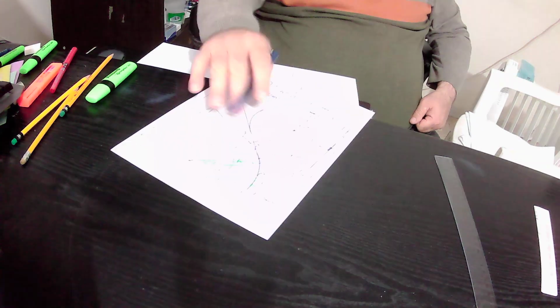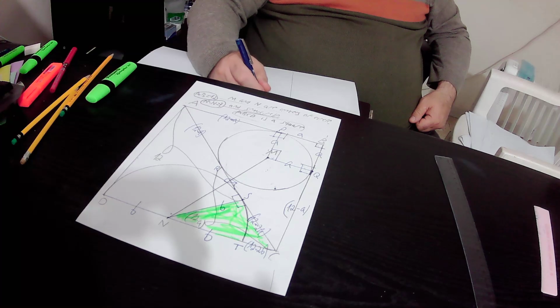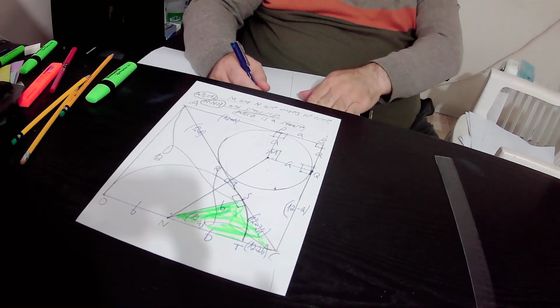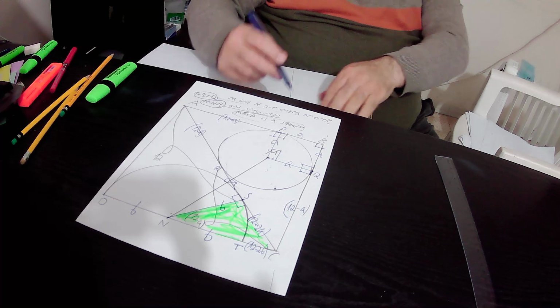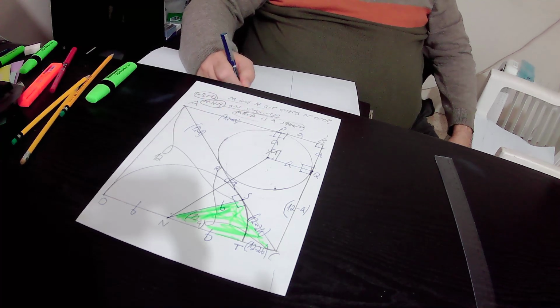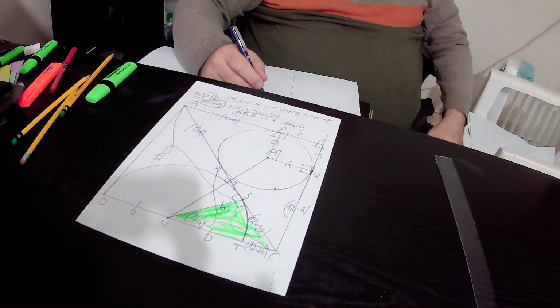What is the length of the hypotenuse NC? The length of the hypotenuse NC will be equal to NT plus TC.